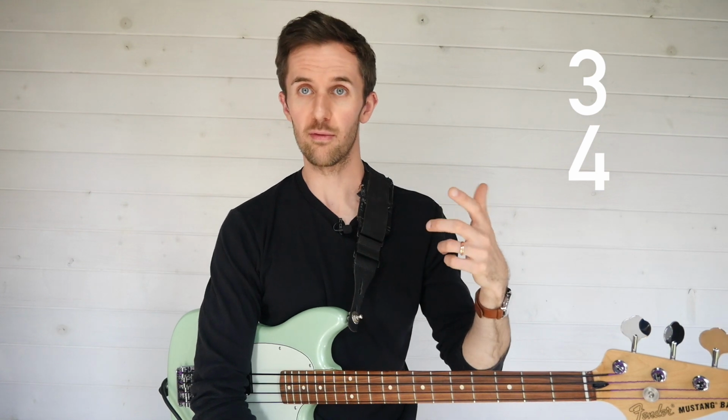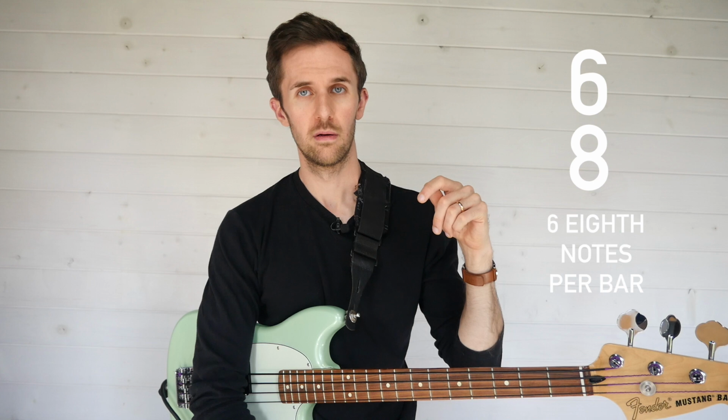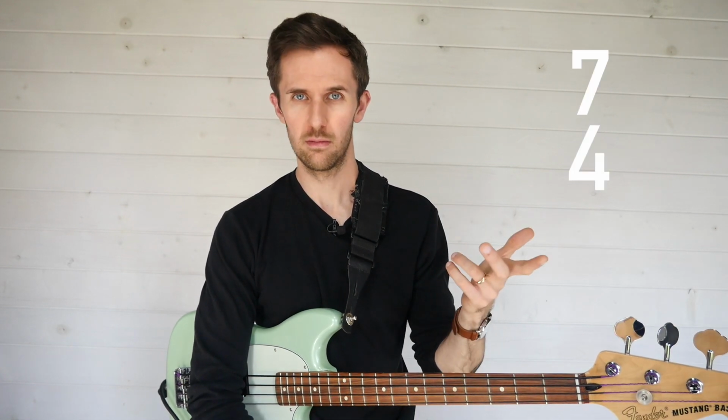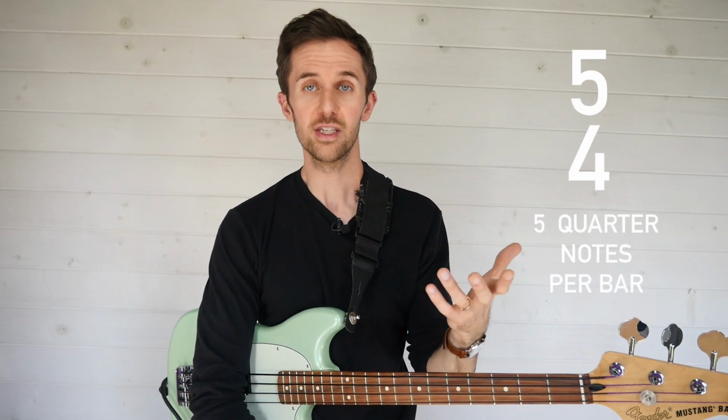The counterpart of 3/4, 6/8, 6 eighth notes. Some odd time things. 7/4, 7 quarter notes in a bar. 5/4, 5 quarter notes in a bar, and so on. It's a pretty straightforward system to decipher once you've put it into practice a few times.